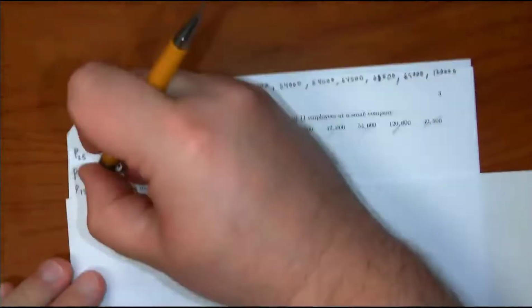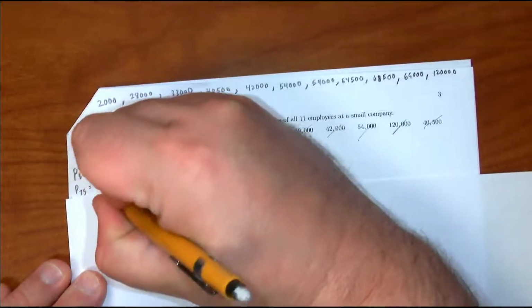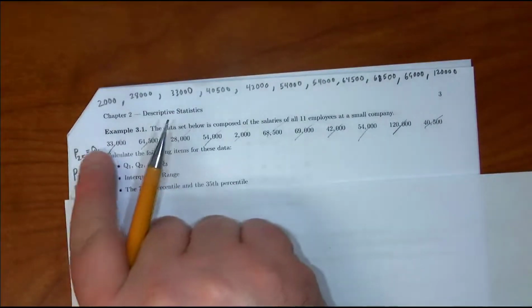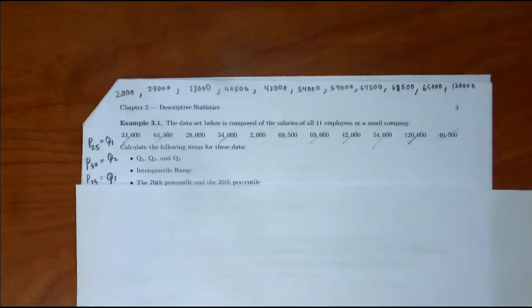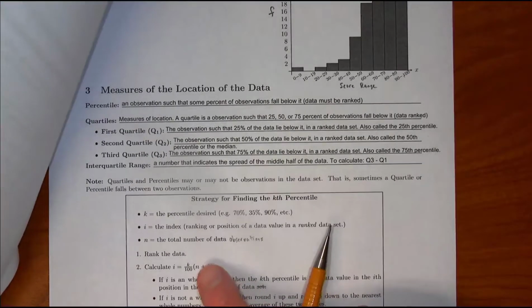Okay? So to calculate quartiles, we actually just calculate the correct percentile. So let's do the 25th percentile first, which is the first quartile. Looking at this formula, we plug in k is 25, and n is the total number of observations. We had 11 observations in our data set.